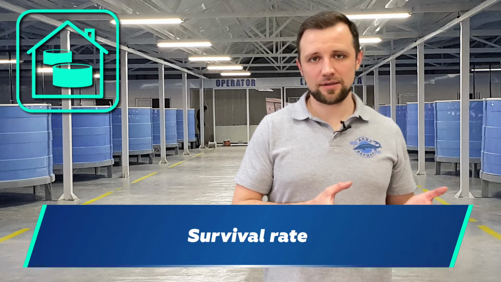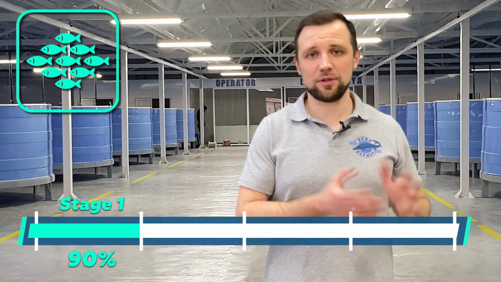Survival rate. Survival rates are divided into several stages. So the first stage is incubation. During incubation, not all eggs hatch out. Of course, there is waste. The normal incubation survival rate is 85–90%.